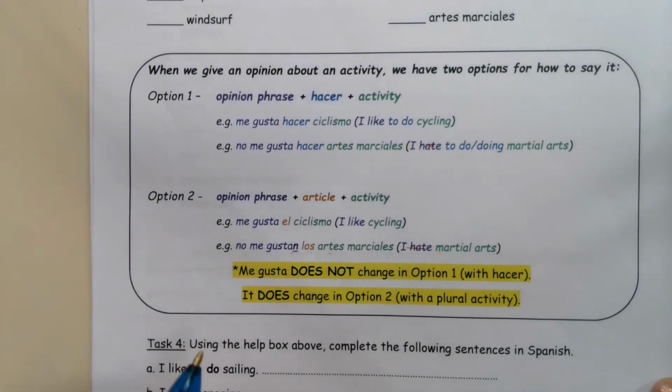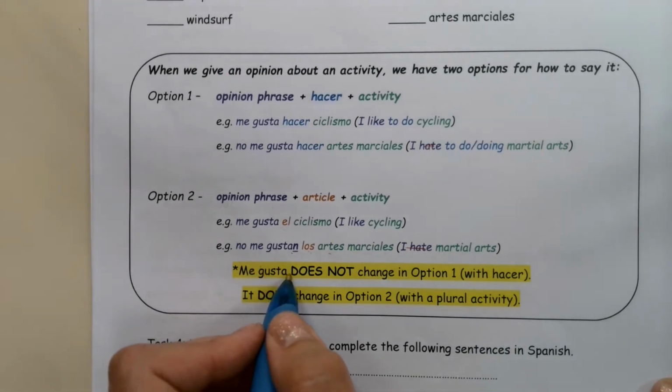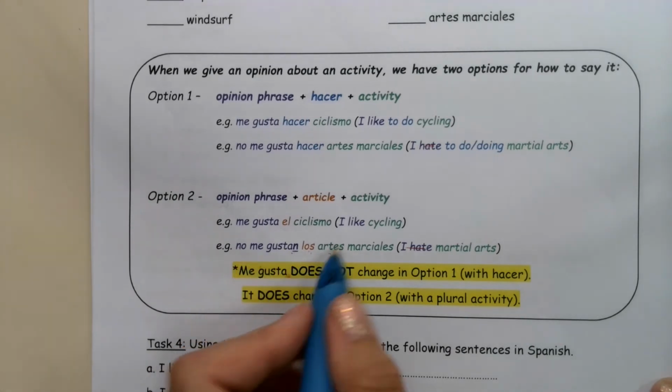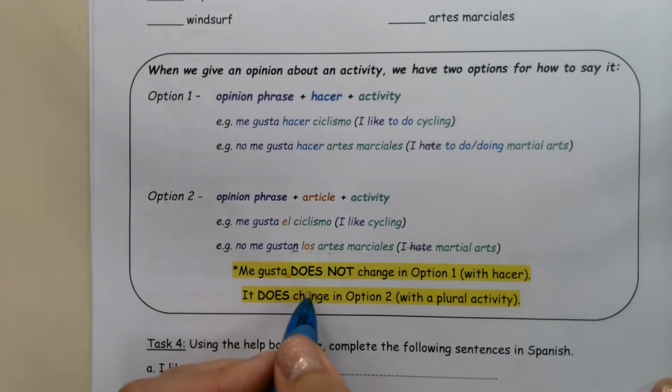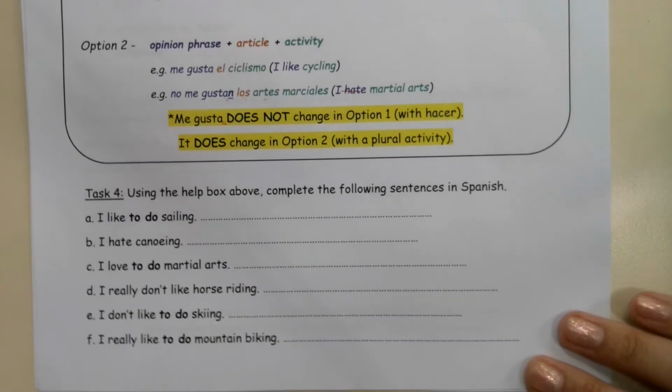Okay, and as we said before, because martial arts, it's more than one martial art, it's plural, so I put an N on the end of gusta. So when we say I like to do something, we don't need an N because it's just to do it. But when we say I like martial arts, it is plural. So it's quite wordy for that part, so I'm going to show you that in some examples.